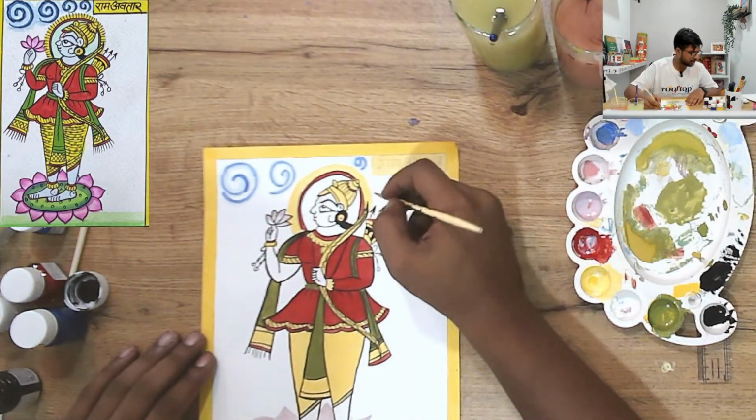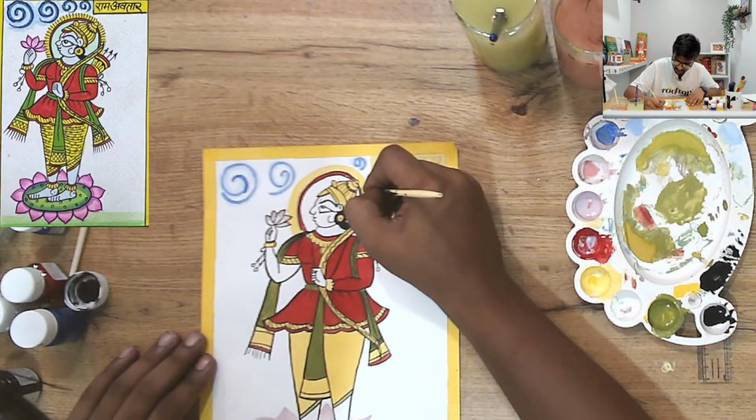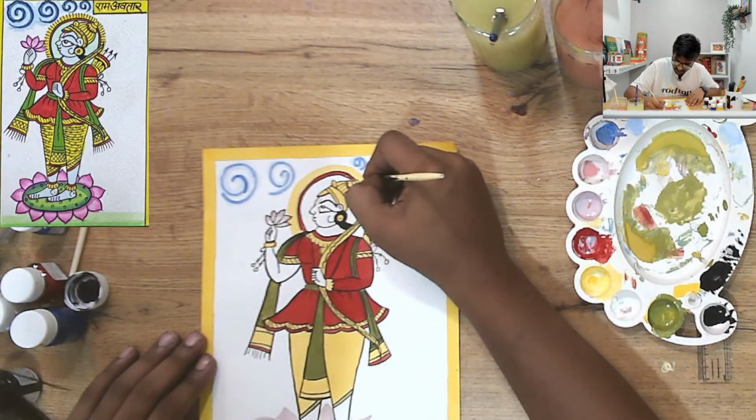And then we can show the rays going outward.